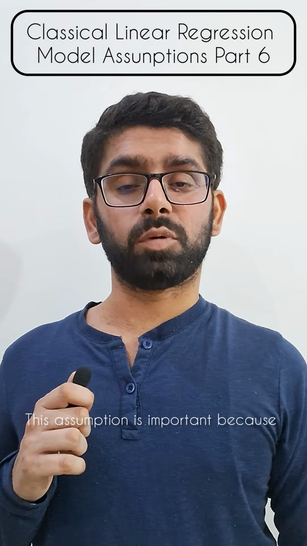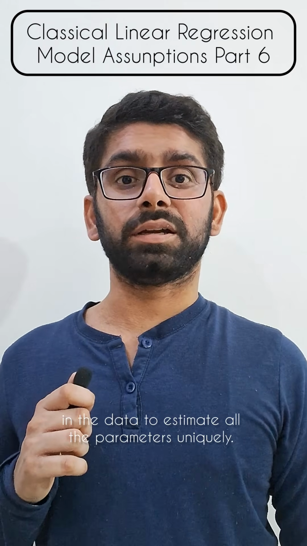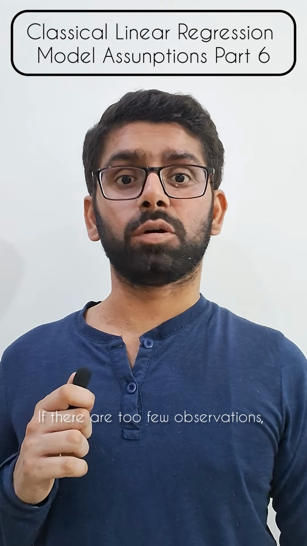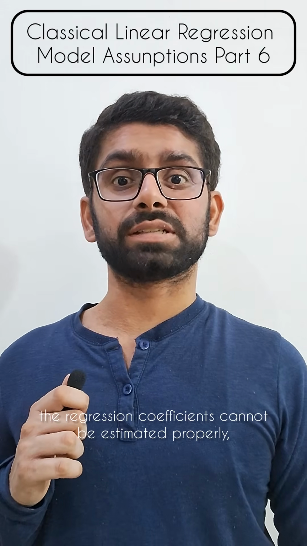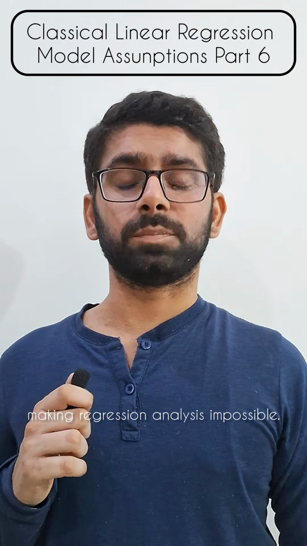This assumption is important because it ensures that there is enough information in the data to estimate all parameters uniquely. If there are too few observations, the regression coefficients cannot be estimated properly, making the regression analysis impossible.